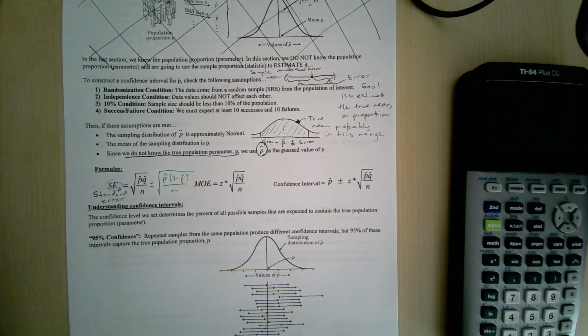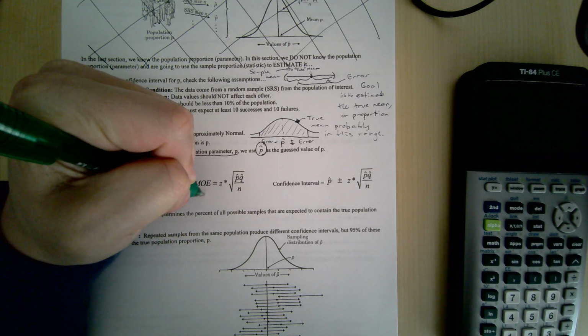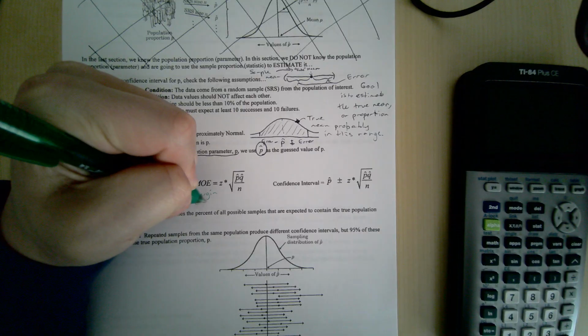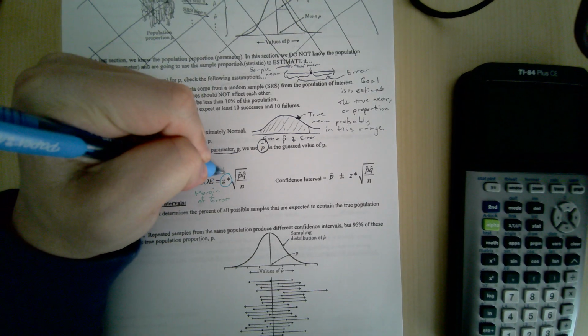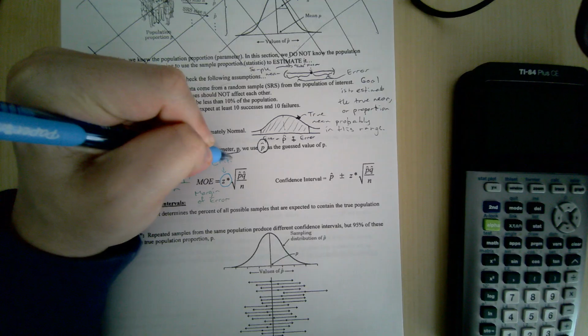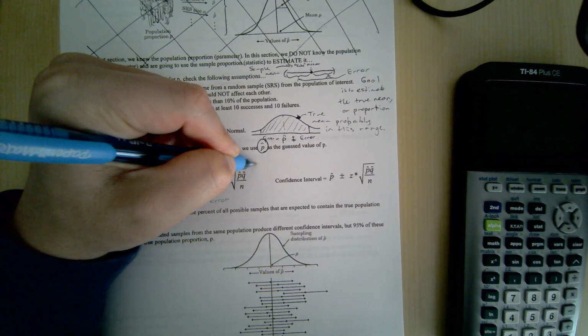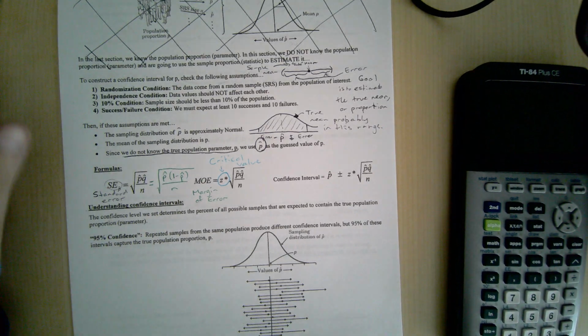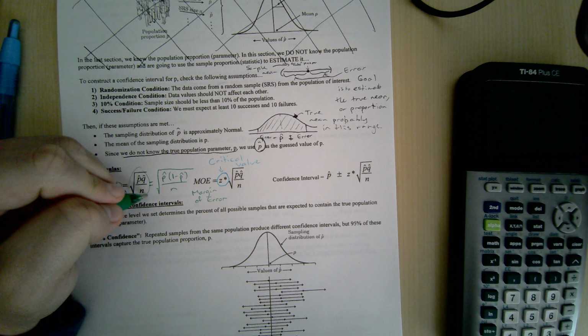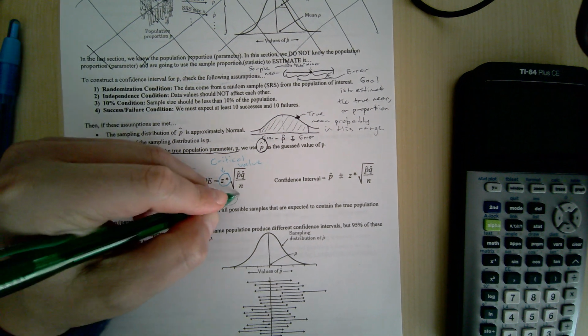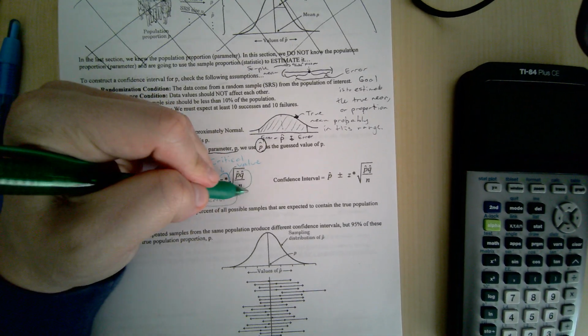Then we have something called the margin of error, which contains a value called the critical value, which we'll talk about in a sec. And notice that this formula is repeated here. This is the standard error.